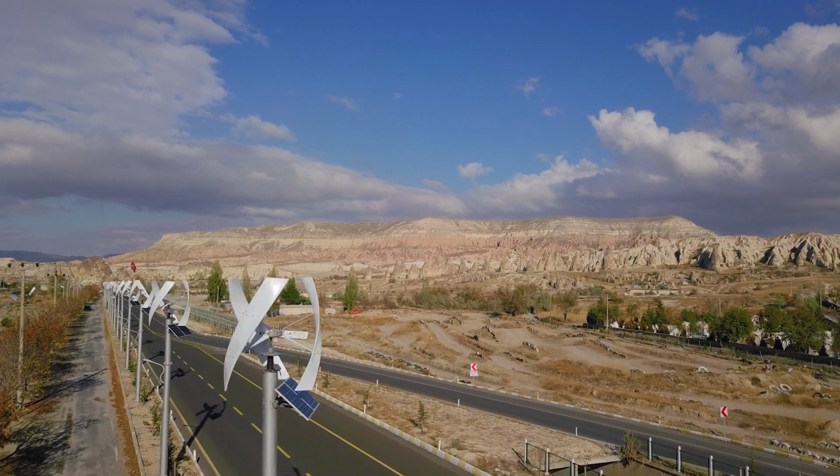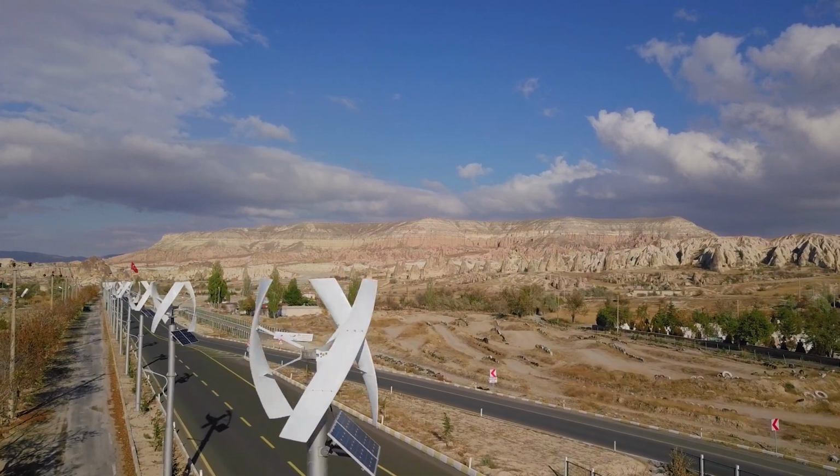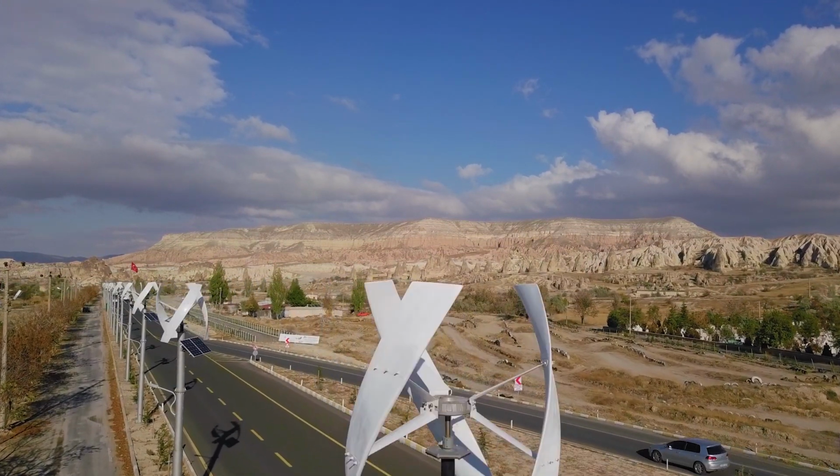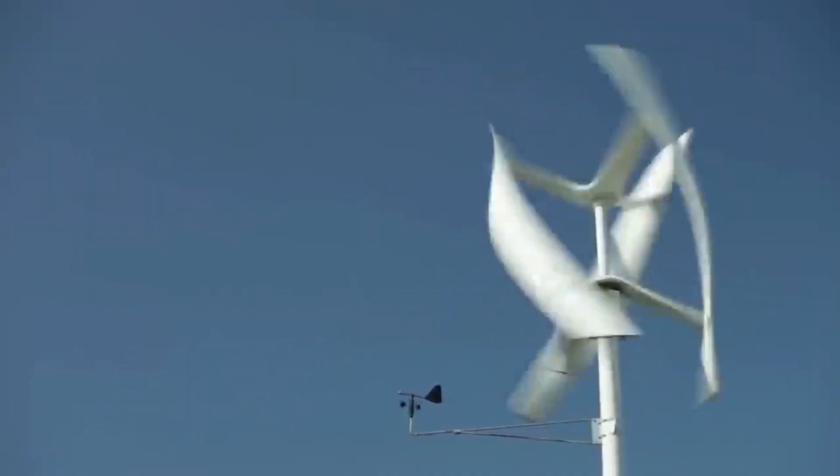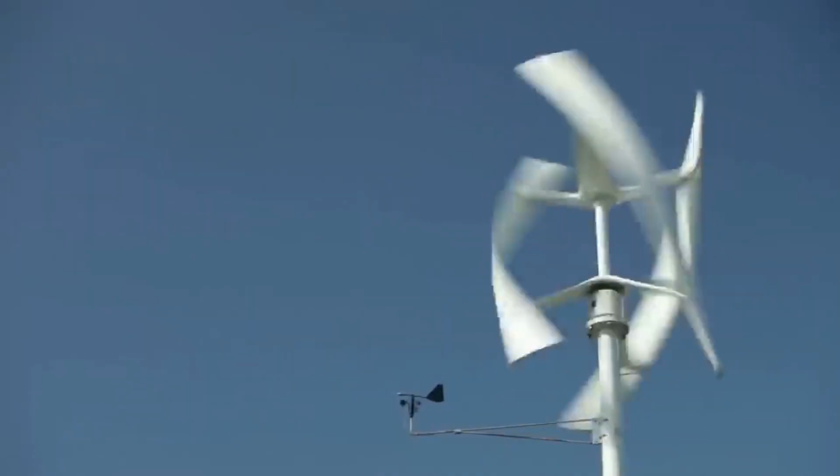Next is low maintenance, generally simpler in design and mechanics, leading to potentially lower maintenance cost. Next is easy installation, easier to install due to their design, which can be installed on shorter towers and without the need for a complex yaw mechanism.